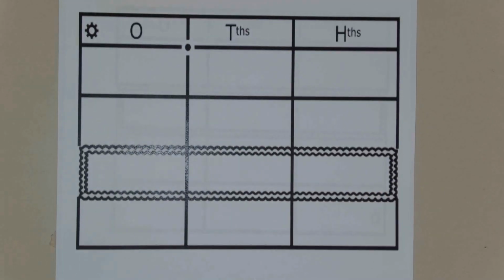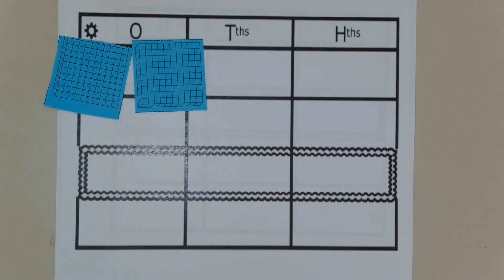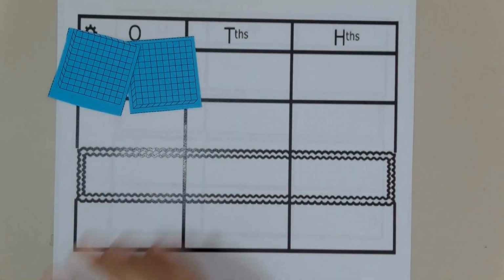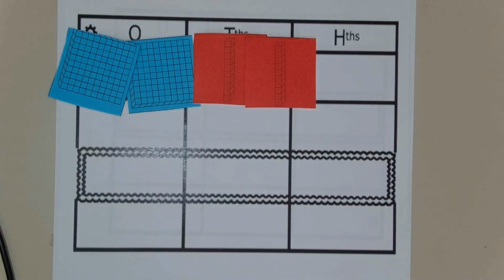So I'm going to start off with my 2 and 2 tenths. So I'm for sure going to use my base 10 blocks here. So how many hundredths do I have? Well, I have none. And I have 2 ones, so I'm going to put my 2 ones here. And I have 2 tenths, so I'm going to put my 2 tenths here. And I'm going to be adding 1 and 6 tenths.